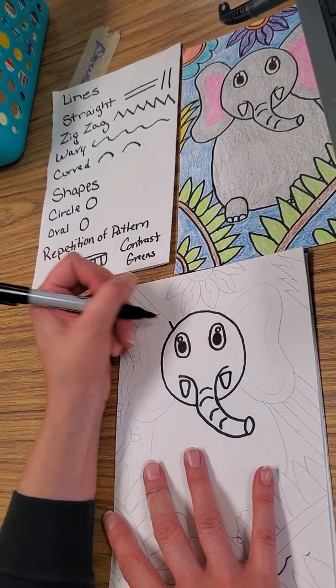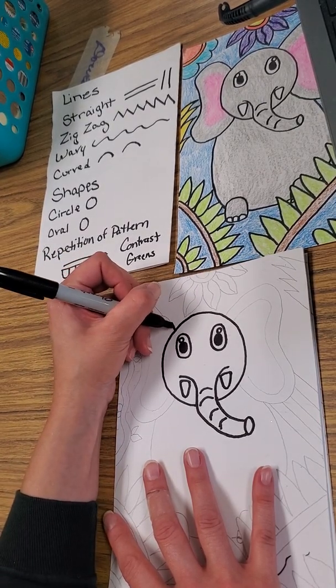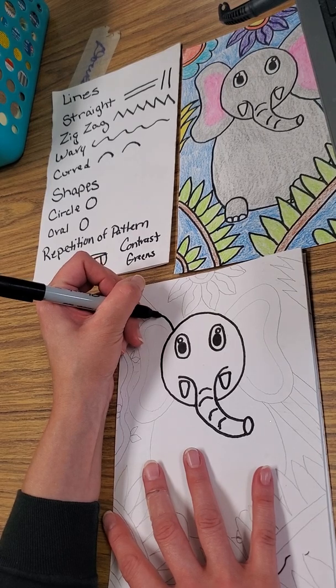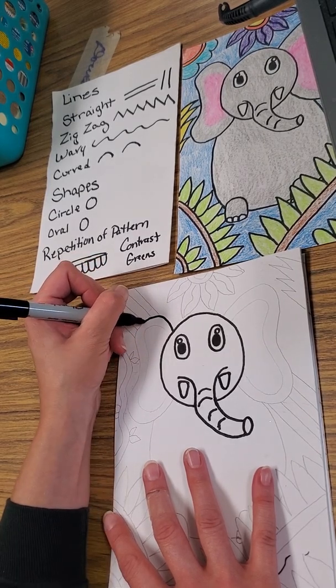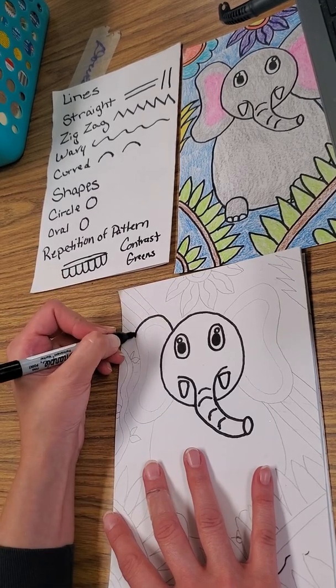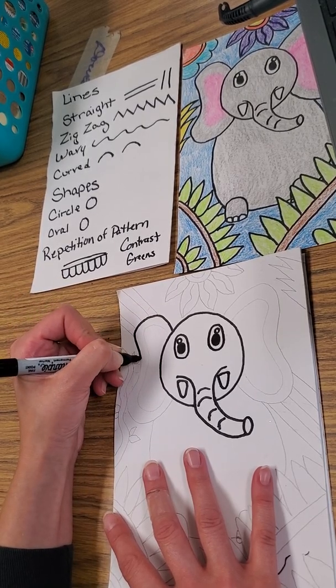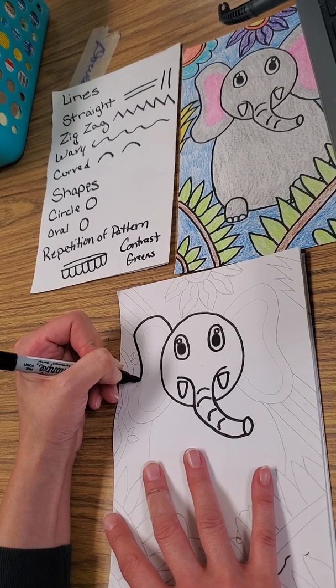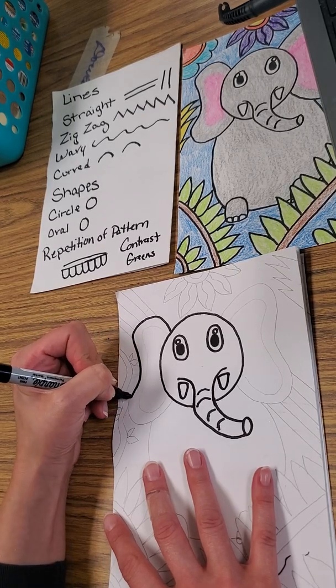So with our ears, we're going to come up and out, around, curve it around and down, curve it in towards his circular face.